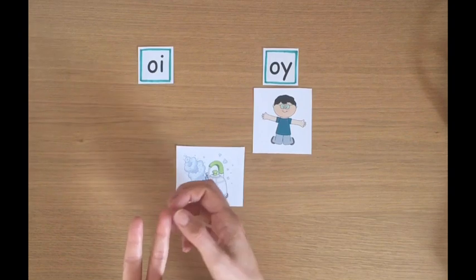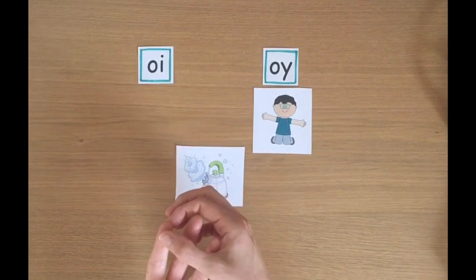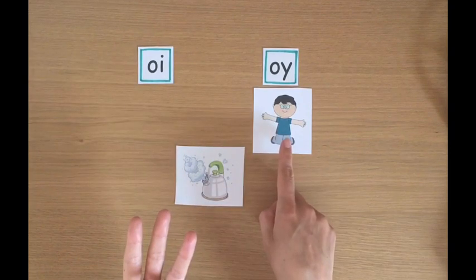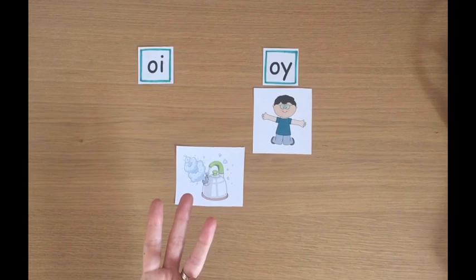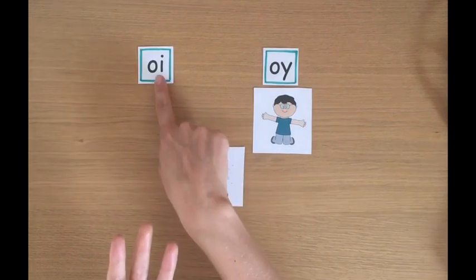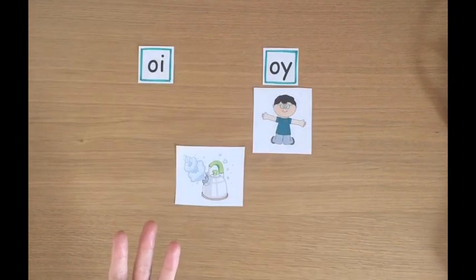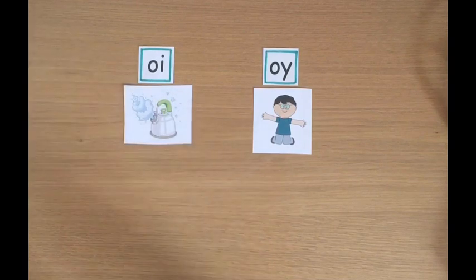B, oi, l. There's a B and an oi, just like boy, but there's also an l on the end. So where's the oi sound this time? It's in the middle of the word. So is it going to be this oi or that one? Yeah, it's going to go on this side.